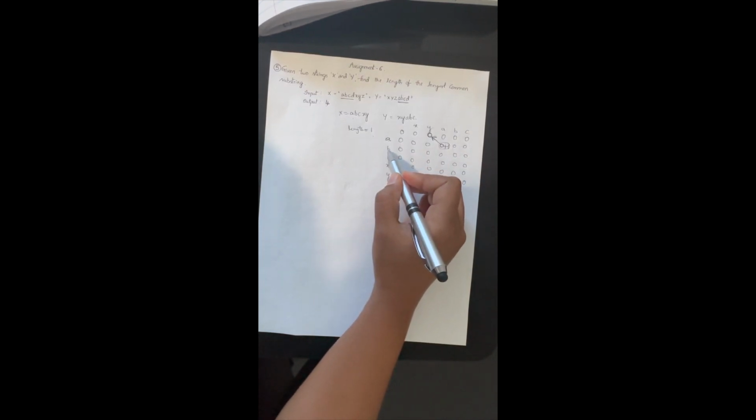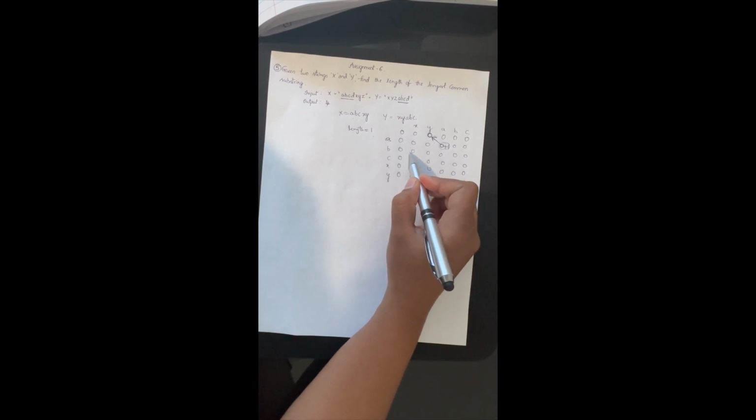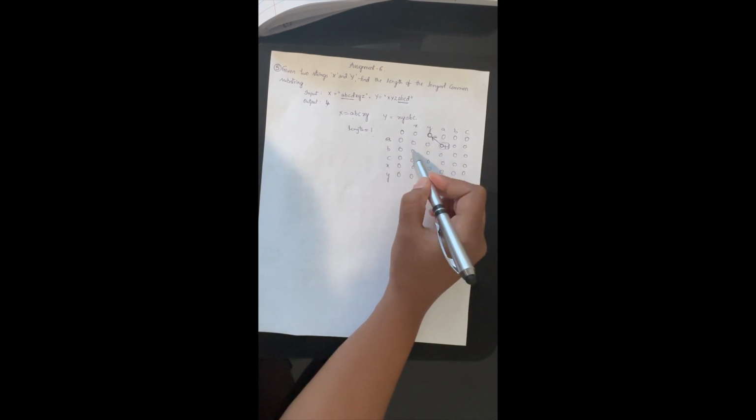Then we check for the a again, and we do not have it. Then we go to the next one which is b, and we search for the b. So b is not equal to x, y and a, and here we found b.